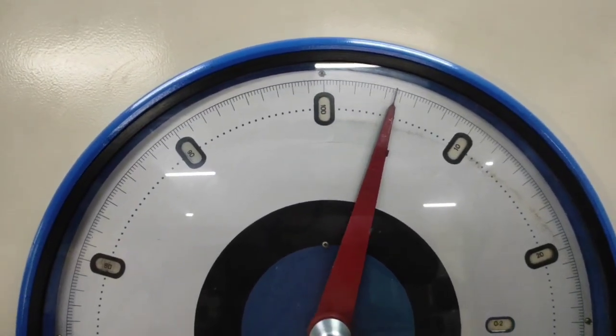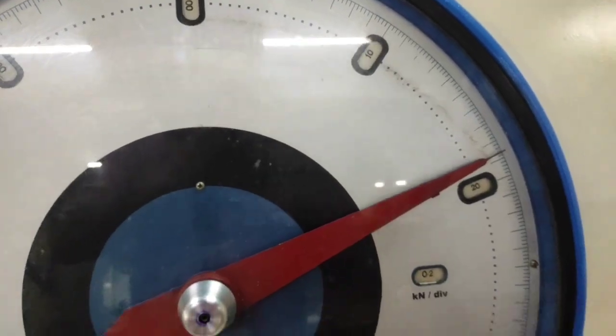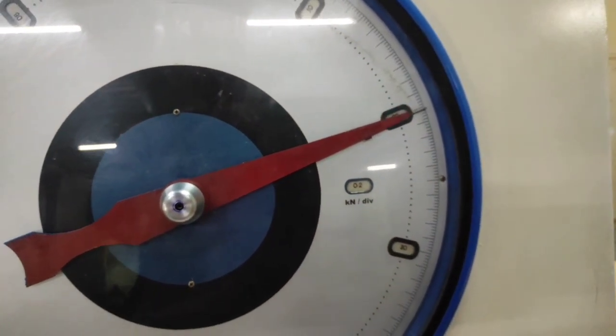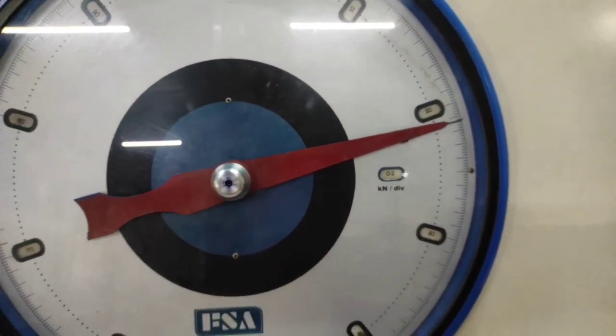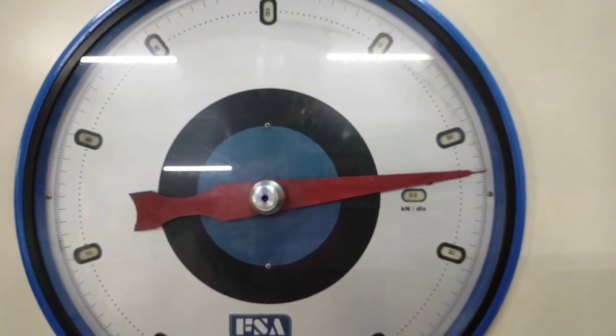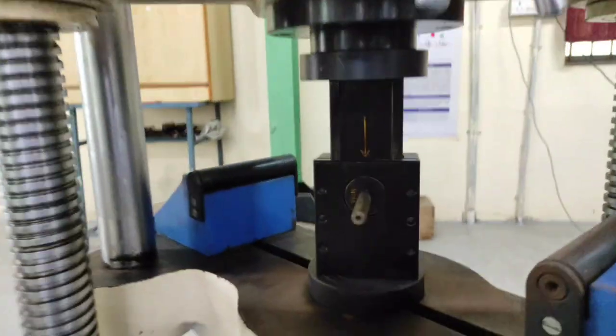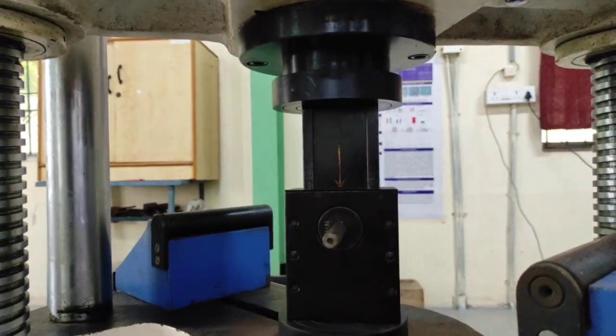The needle started to deflect. Both the blue needle and the red needle have started to deflect, and now the actual compressive load is applied onto the specimen.